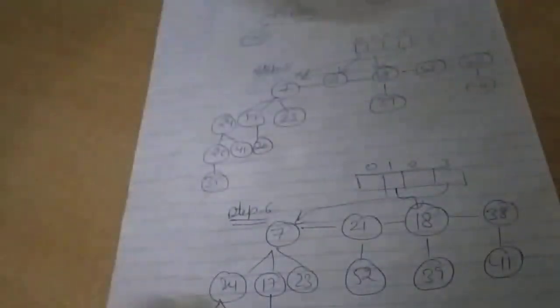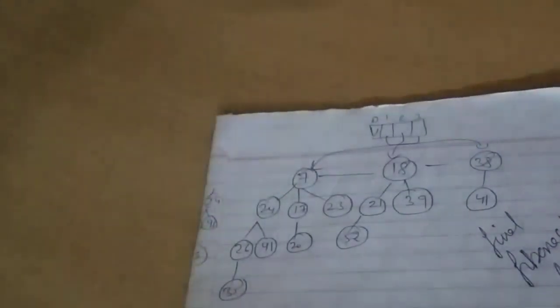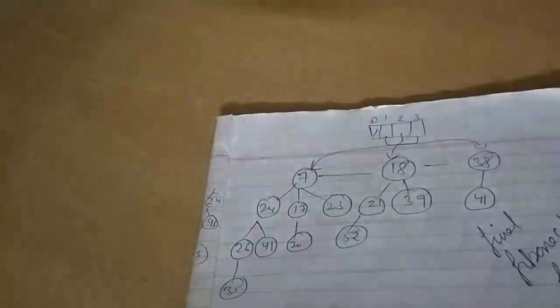We need to merge 52 and 21. You can see here 21 and 52 are merged. Again we will apply pointers and again we will call the consolidate operation function in the Fibonacci heap. This is the final Fibonacci heap we have when we are extracting the minimum element from a Fibonacci heap. This is the final tree we have.